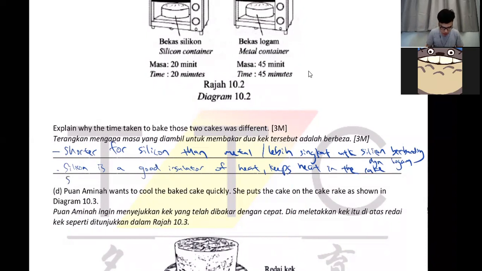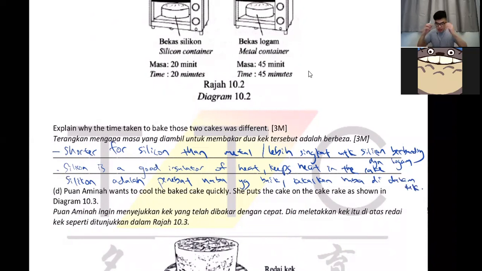So silicon adalah penebat haba yang baik, kekalkan haba di dalam kek. So it keeps the heat there, so it can cook faster.